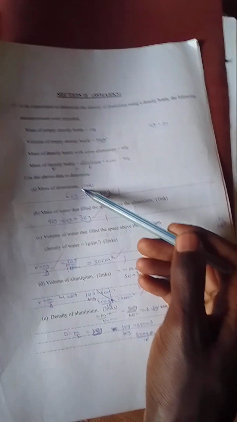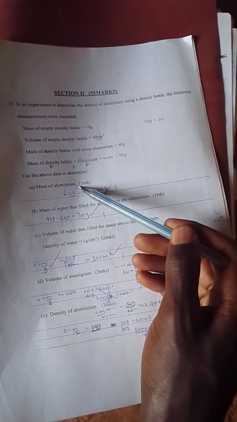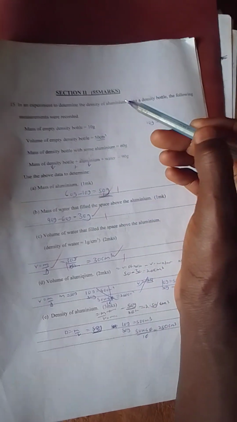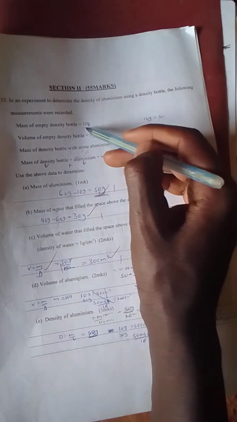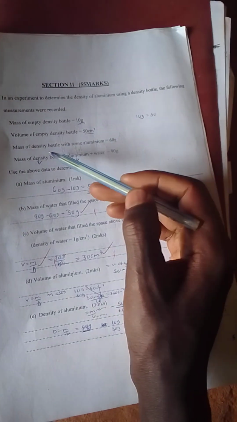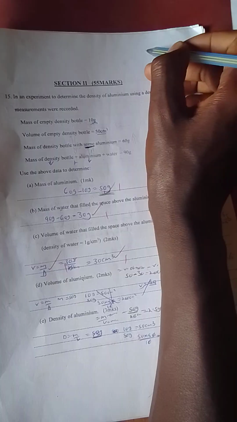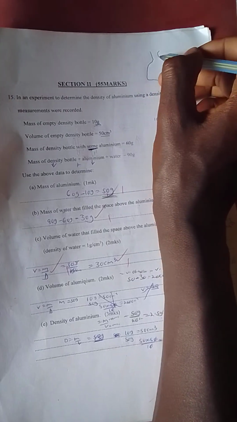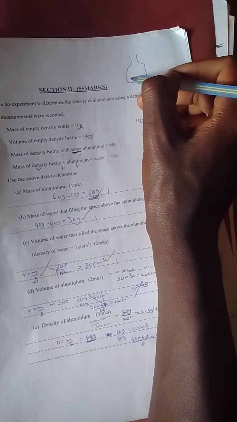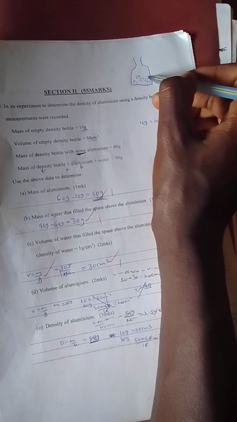Roman 1, mass of aluminium. To get the mass of aluminium, we have been given the mass of the empty density bottle to be 10 grams, and the mass of this density bottle with some aluminium. Underline the word some. So for example, this is that density bottle. The mass of this empty density bottle is 10 grams, but with some aluminium, its mass increases to 60 grams.